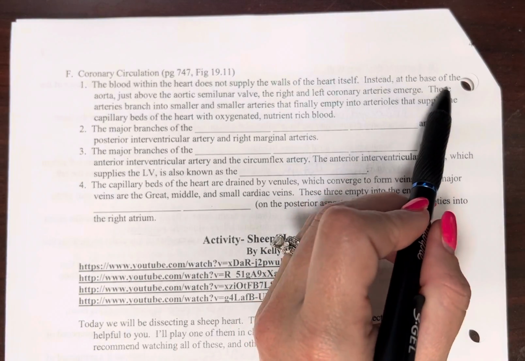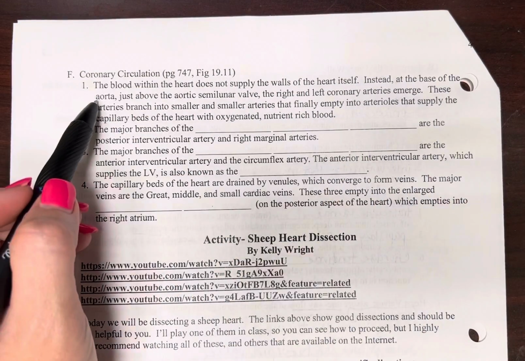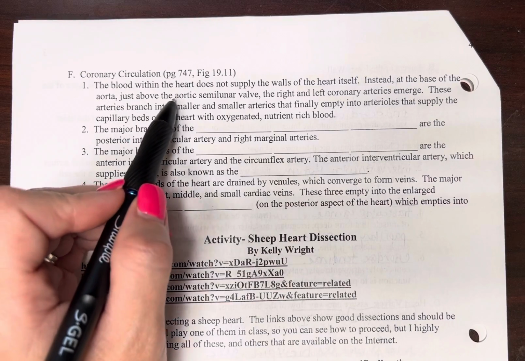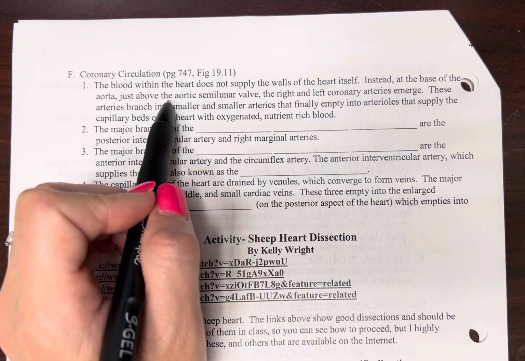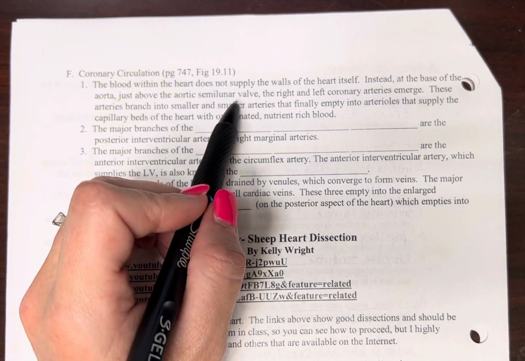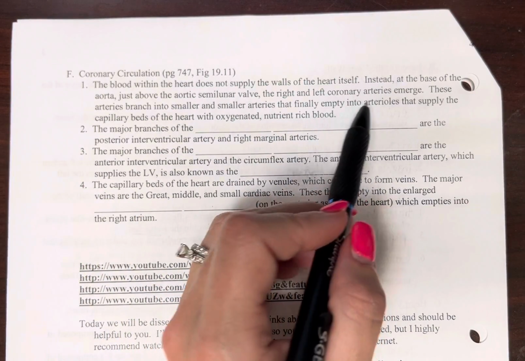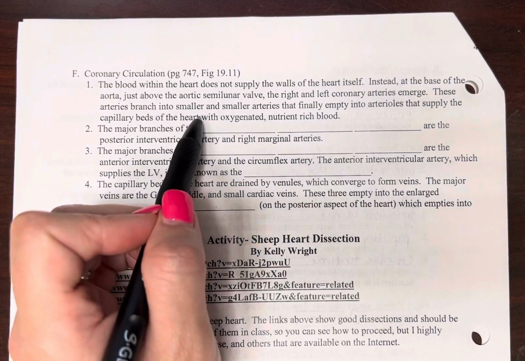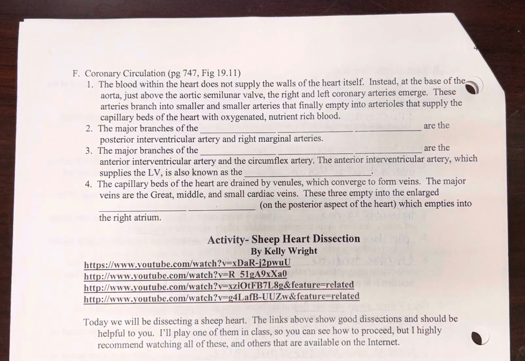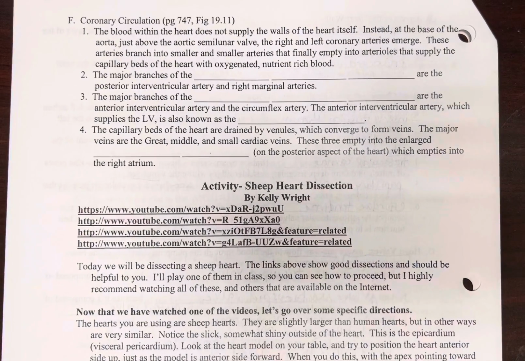Instead, at the base of the aorta, right as soon as it comes out of the aortic semilunar valve, you have a right and a left coronary artery. And then they branch down and they supply the heart with the energy and oxygen that it needs.